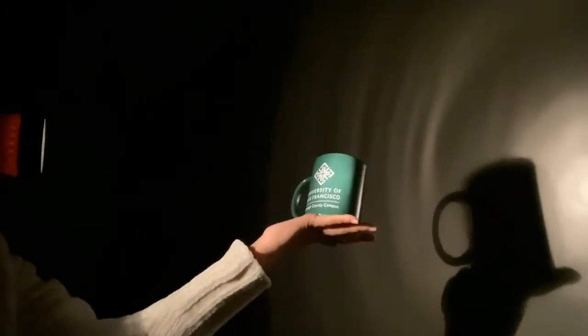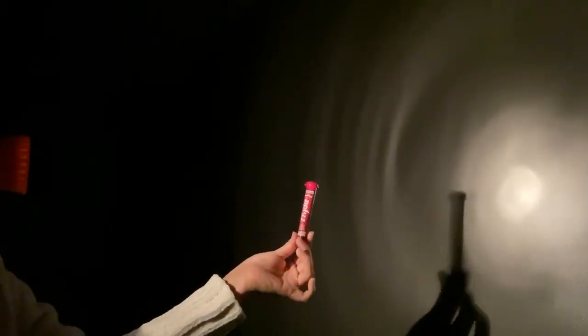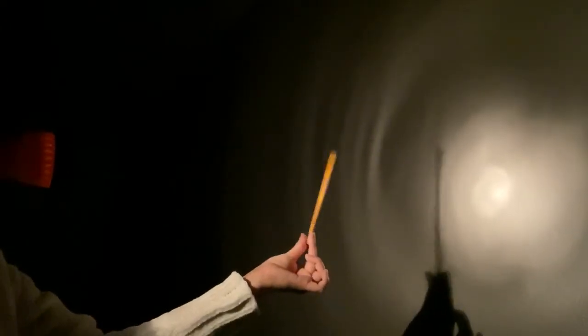So my room is completely dark. I have my flashlight, and I'm going to put my object right in front of the light. So what happens when I put my object right in front of the light? I create a shadow. So I can go ahead and see that that is my mug. Now I'm going to go ahead and grab a different object. I'm going to grab that little bottle I was playing with earlier, and same thing. I'm going to create another shadow. Now I'm going to grab my pencil. And again, I'm going to create a shadow.